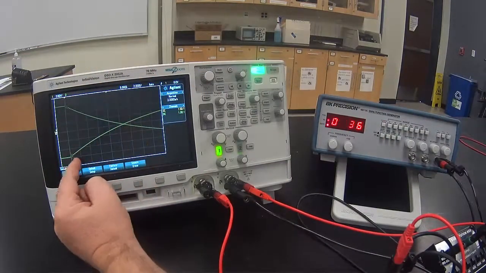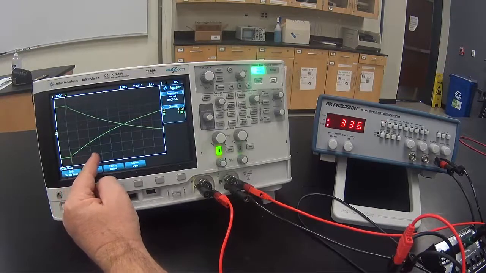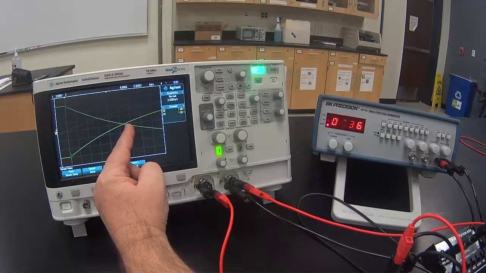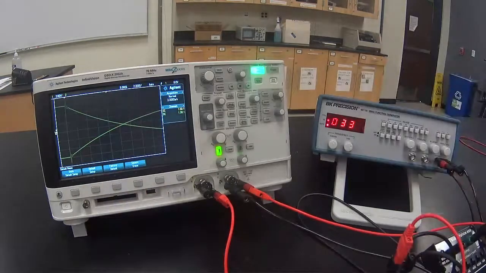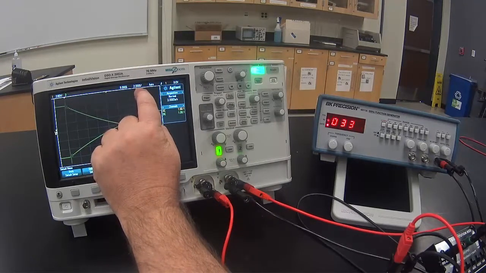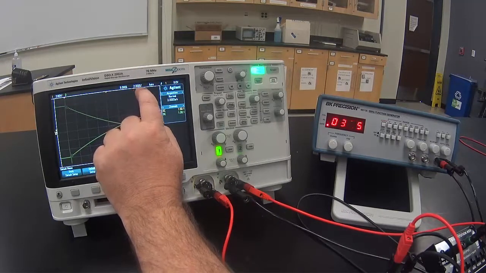Now I need to count the time divisions. 1, 2, 3, 4, 5, about 5.5. Measure as accurately as you can. And then you need to multiply times the time per division, which is up here at the top of the oscilloscope.